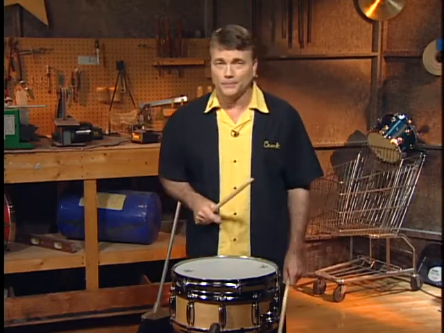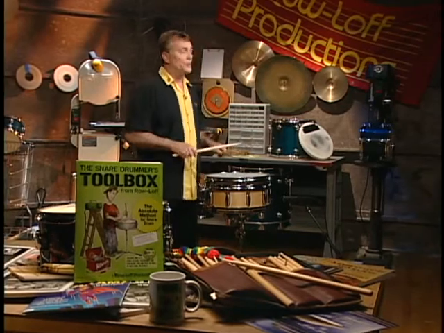So let's play the first exercise in the middle of page 38 one time through. Here we go. 1, 2, 3, 4.